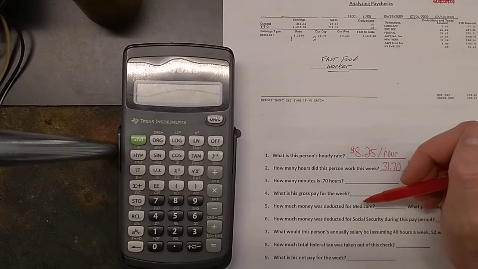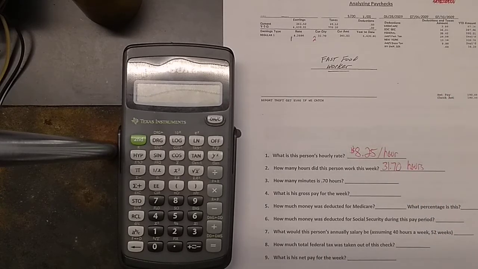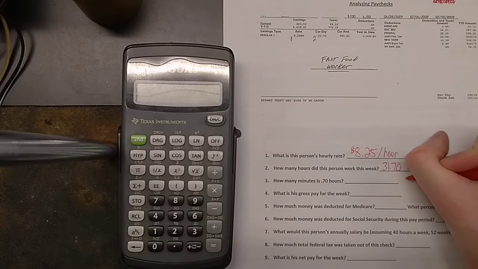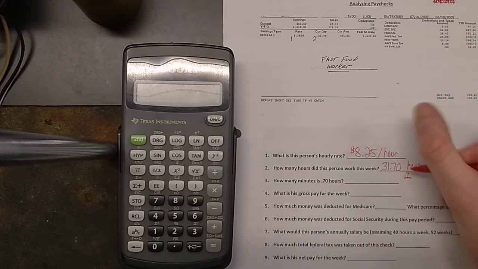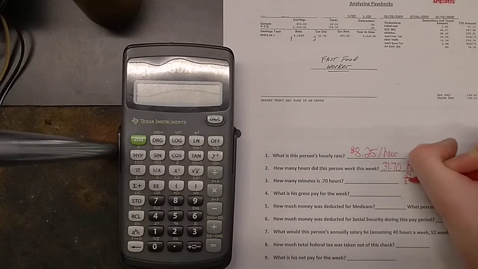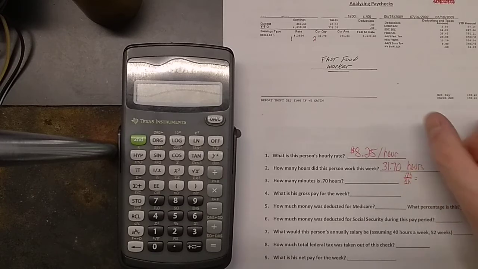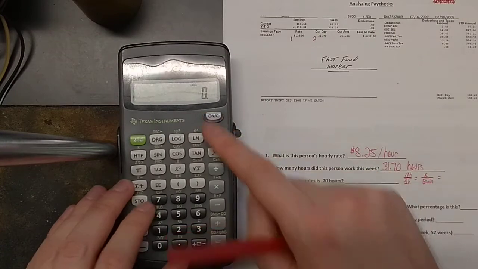Number 3 is not a question that comes from the paycheck. It's just kind of a general math question. How many minutes is 0.70 hours? Now, you might be a little stumped on this one, but we can use a proportion to figure this out. If we want to know how many minutes are in 0.7 hours, if I write 0.7h up here, 0.7h out of 1h, in other words, 0.7 hours out of 1 hour, how many minutes are in 1 hour? That would be 60 minutes. Okay? So 0.7 over 1 must be equal to x over 60. In other words, how many minutes 0.7 is out of 60 minutes. We end up doing 1 times x, which is just x, equals 0.7 times 60.